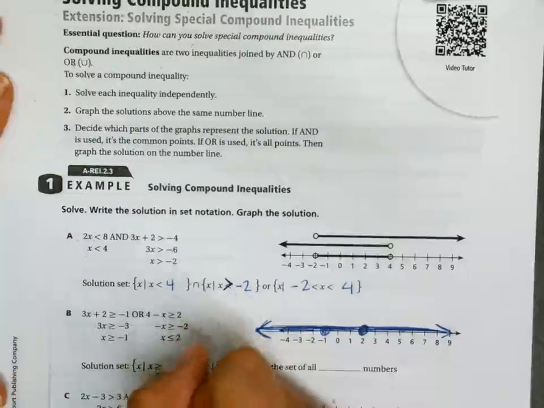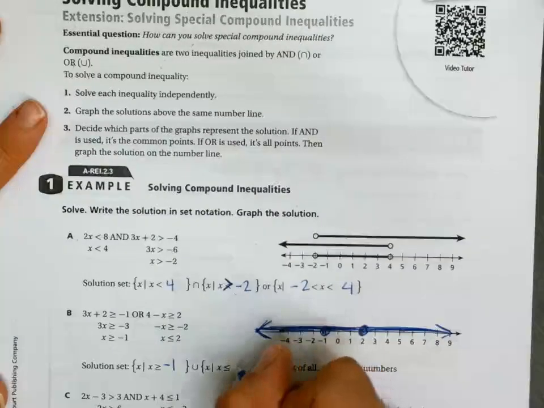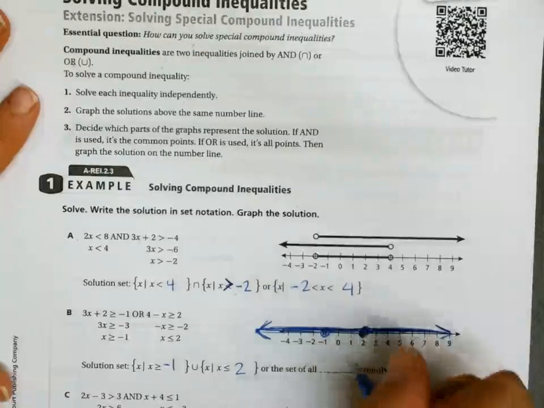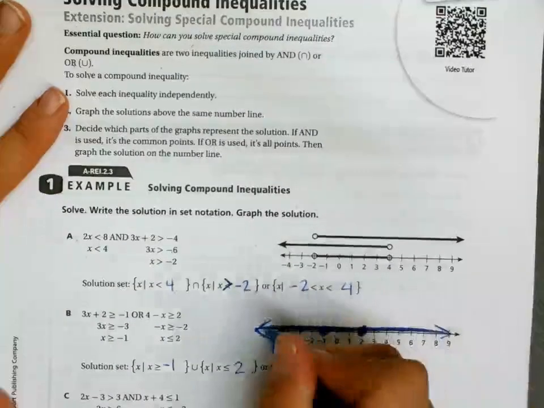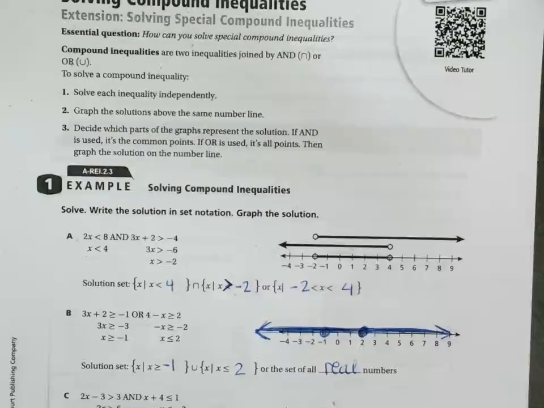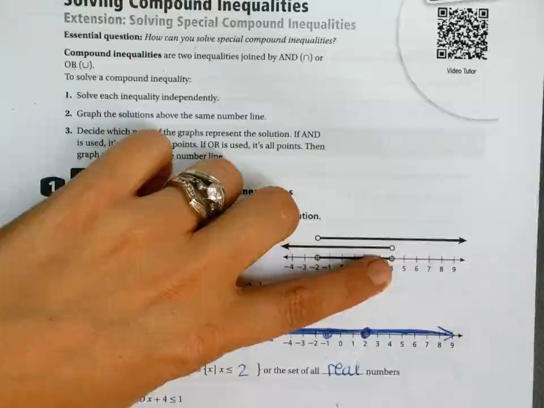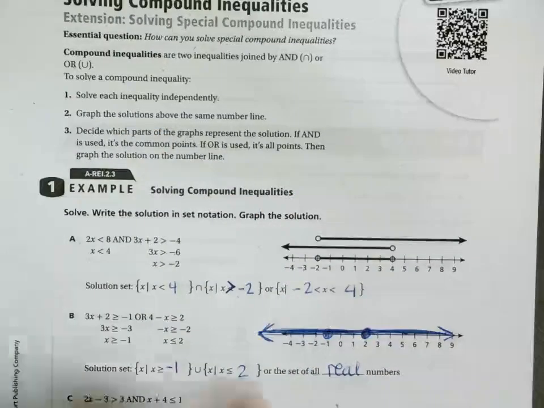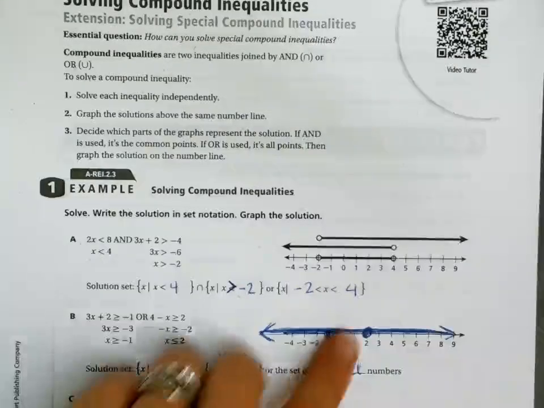So we have x such that x is greater than or equal to -1, or x such that x is less than or equal to 2, or the set of all real numbers. Because if you're shading this one this way and you're shading this one this way, either one will satisfy it, either or, right? It doesn't have to satisfy both. With "and," it has to satisfy both. With "or," it doesn't. So this is going to just essentially be all real numbers. Any number you come up with is going to work.